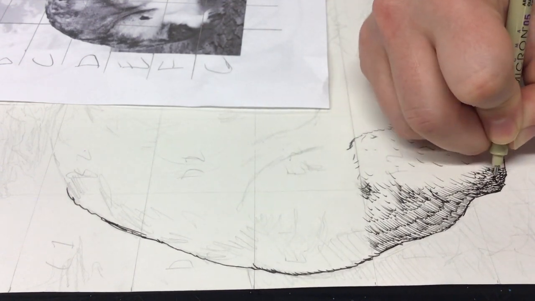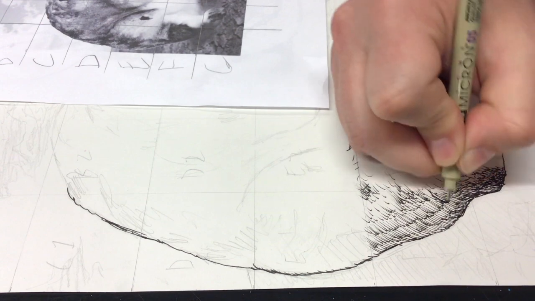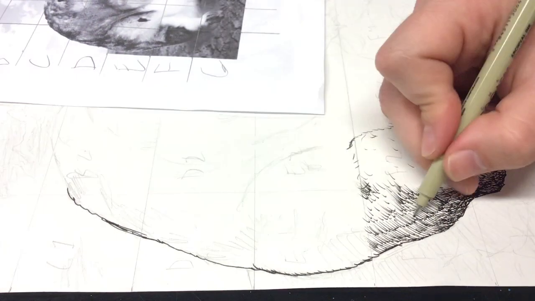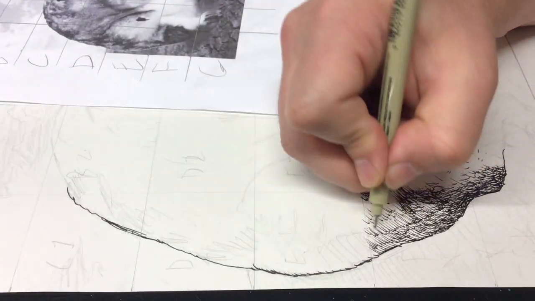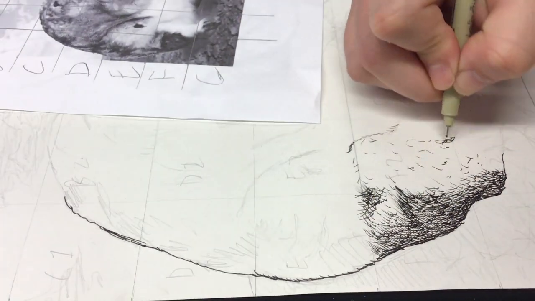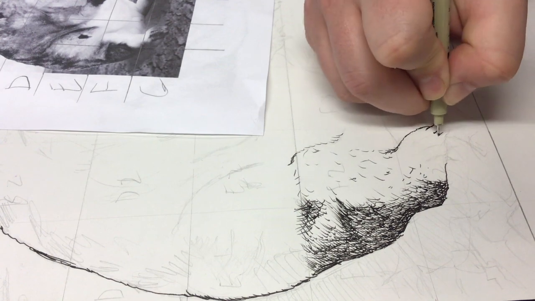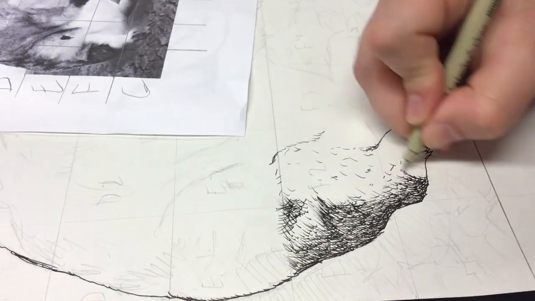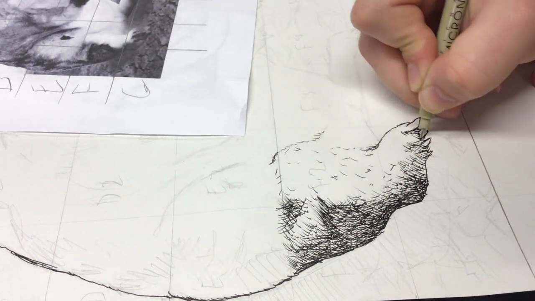Then cast shadow. Now the cast shadow on these is going to be more related to the object that the animal is sitting on, and say like its head casting a shadow onto its body. Now with this one, the shadow is cast by its little tufts of hair. And that depth is very important.